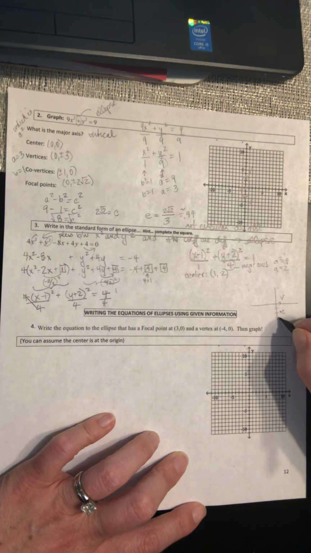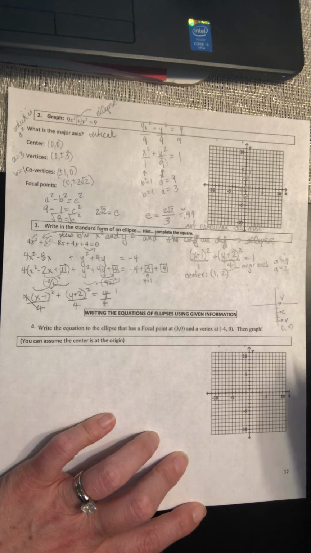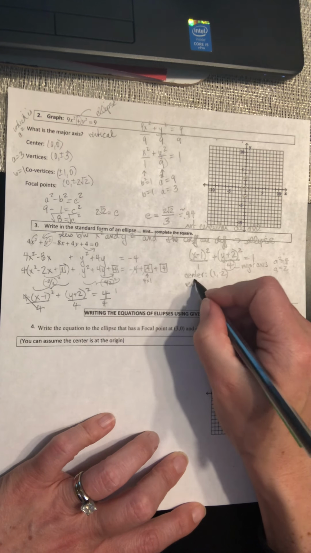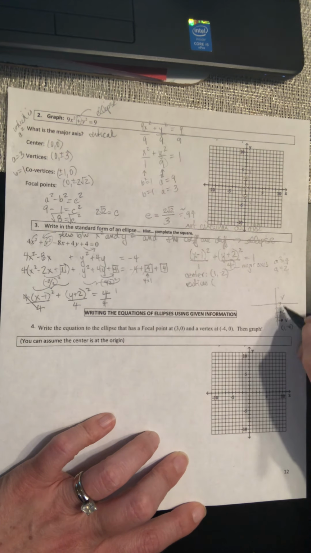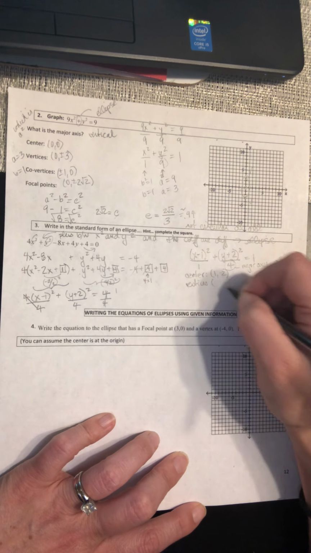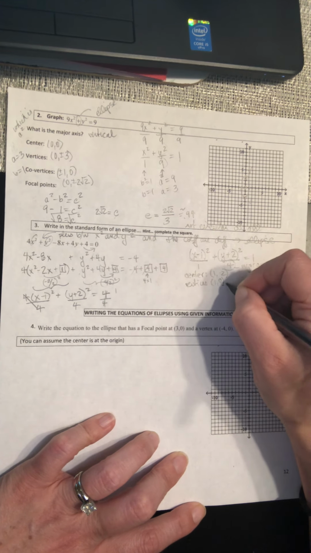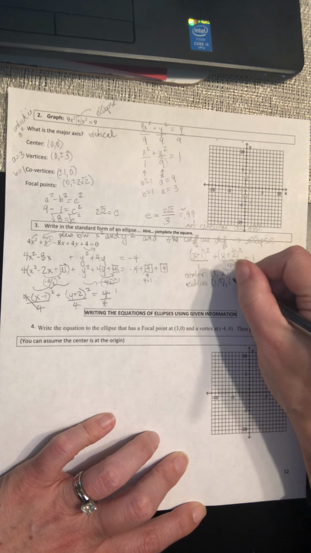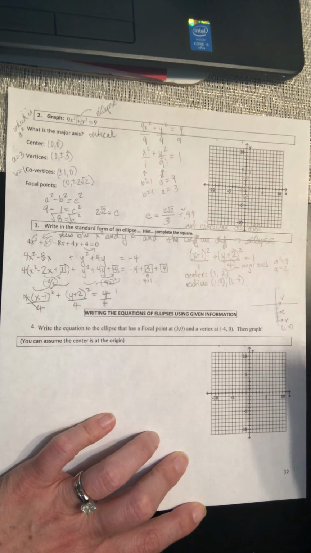That's my vertex, and then down 2. So that will be 1 and negative 4. So my vertices are 1, 0, and 1 comma negative 4, okay?